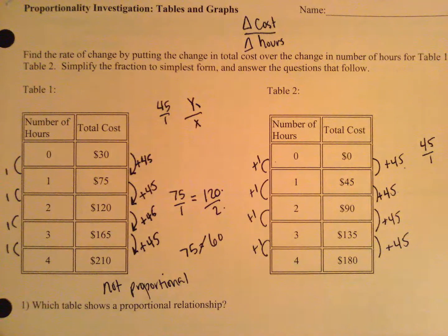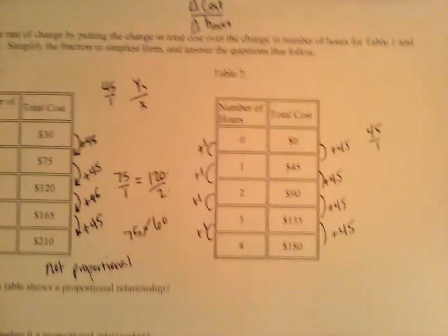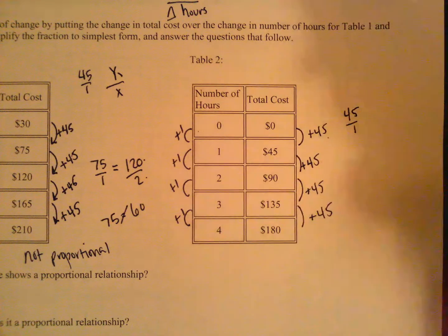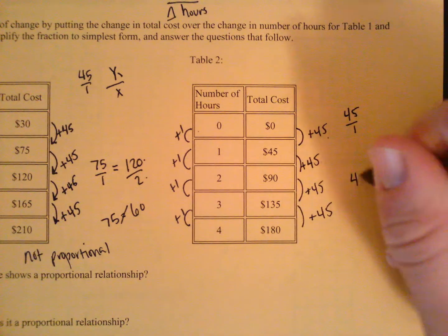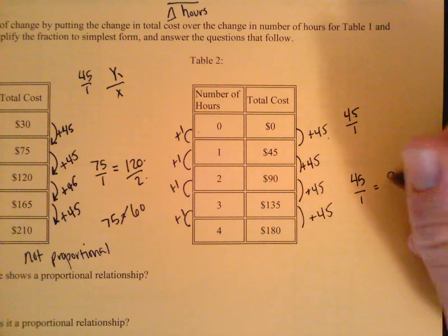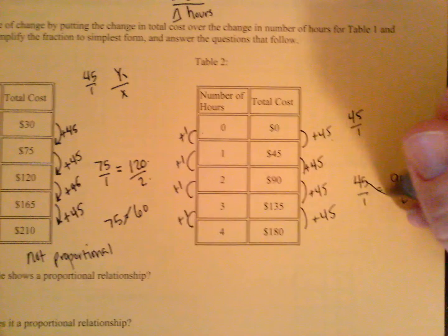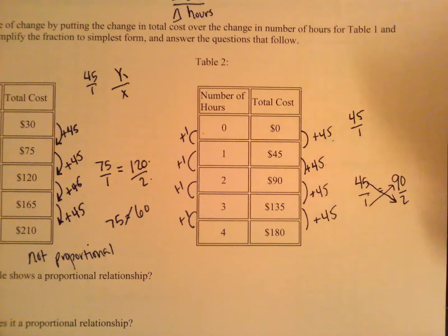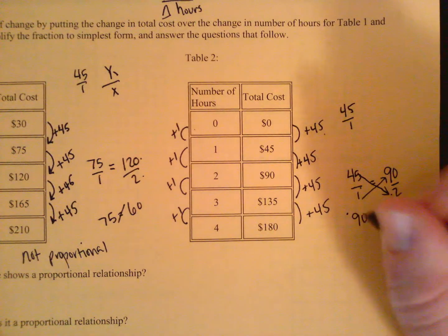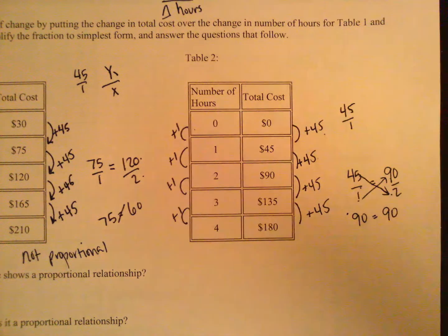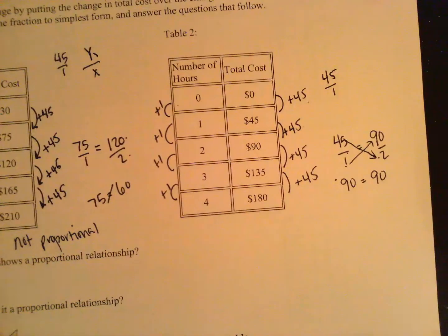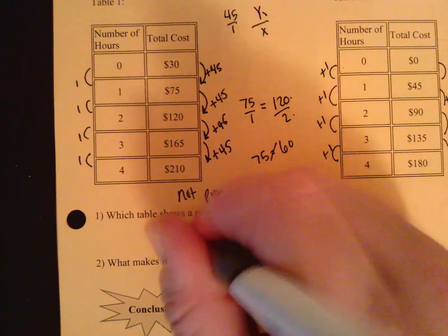So if that's the case, that must mean table 2 has to be proportional. So if I look at it, 45 over 1, 90 over 2. Well, if I cross multiply, 45 times 2 gives me 90. 1 times 90 is 90. So 90 equals 90. Well, if that's the case, table 2 is my proportional relationship.